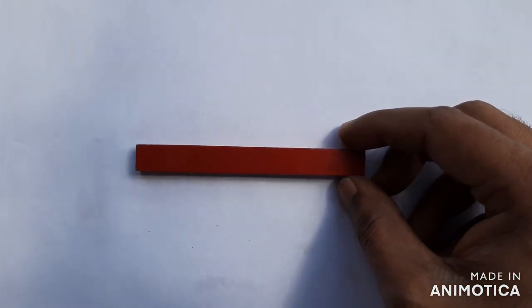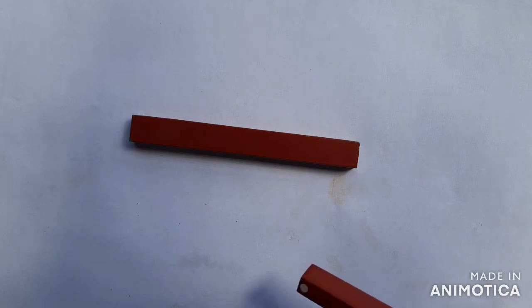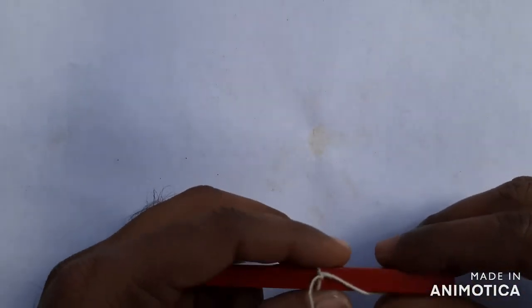Then I've told you that it has one more property, the directive property. So what is directive property? Directive property is the property of the magnet to align itself in a particular direction in response to the external magnetic field. See, now I have one more magnet with a thread support.